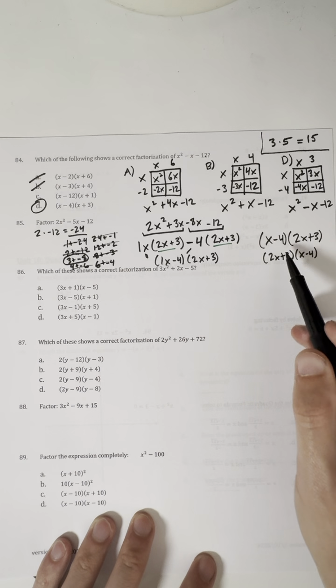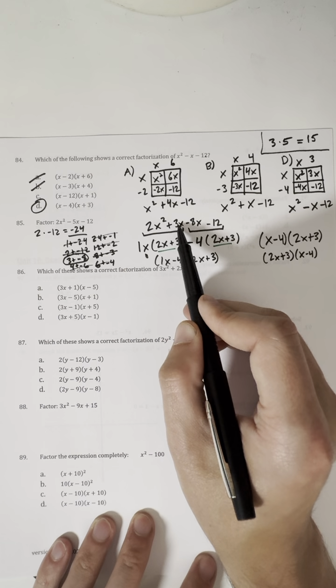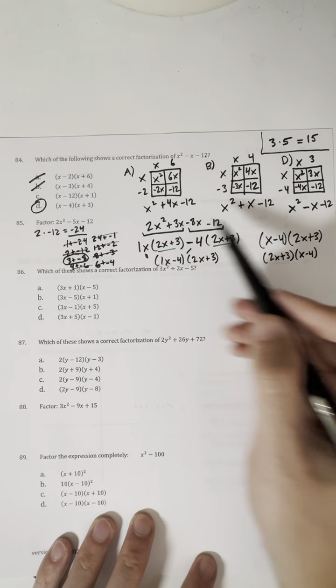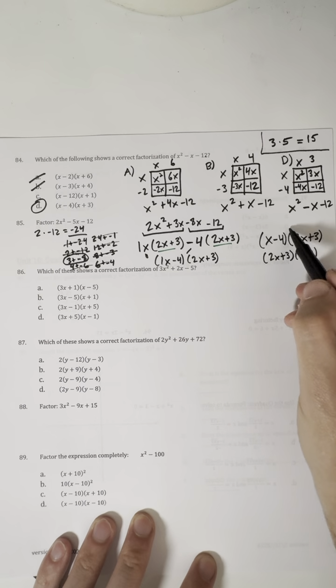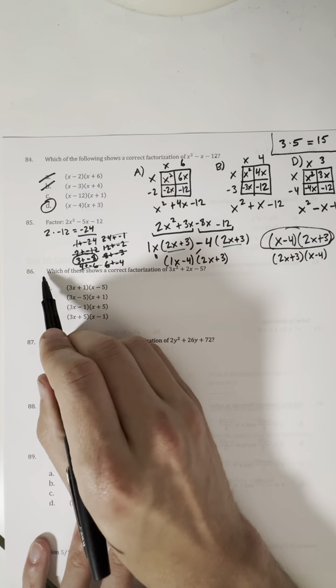If you wanted to get something like this, when you split the middle, you would do 2x squared minus 8x plus 3x minus 12. You just flip the order of those, you get the same thing. So your process would be different, but you'd end up with effectively the same answer. All right, back to 86.